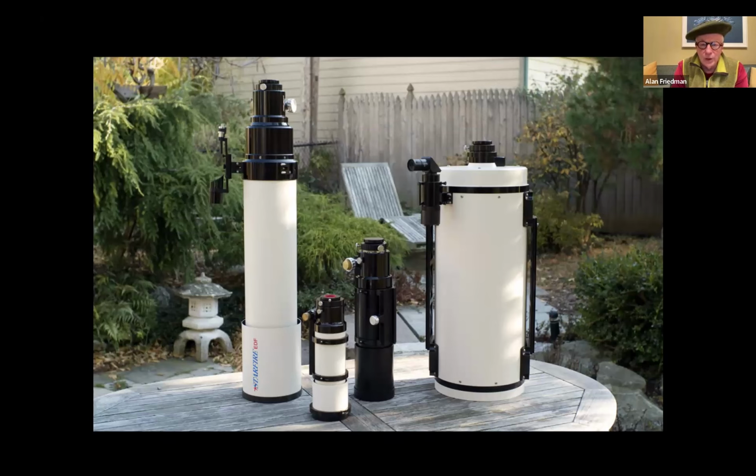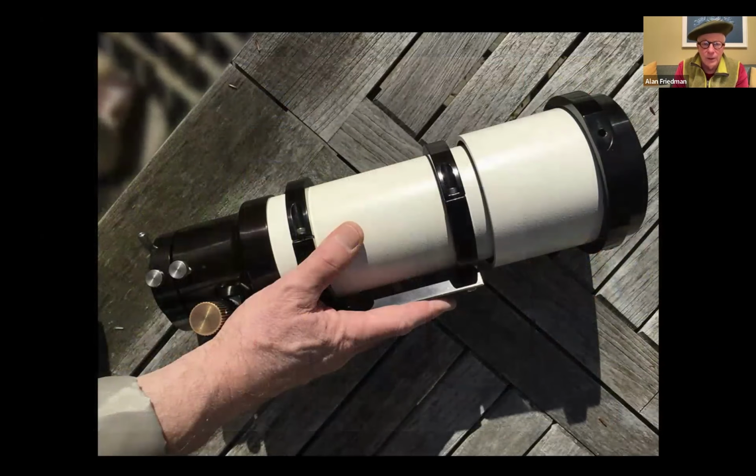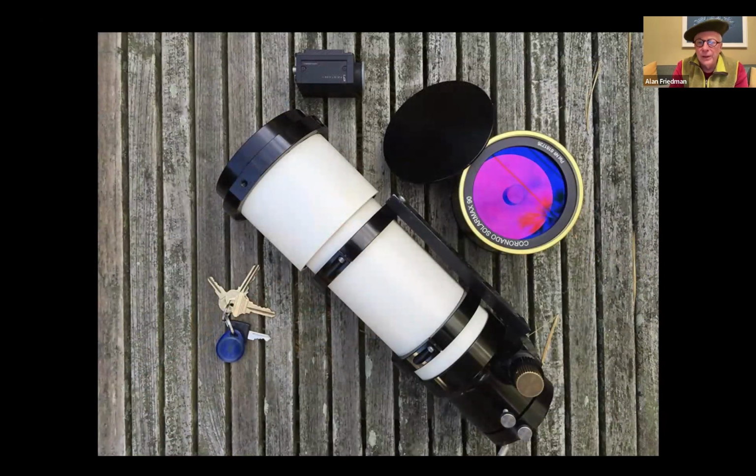And I'm very fortunate to have the tiniest scope they ever made, which is the F5 Stowaway. It's a fluorite triplet. It's only 14 inches long, and it's a 92 millimeter aperture, and it weighs 6 pounds. And that is my solar imaging telescope most often. Here it is with my hand showing you the size of it. It's incredibly portable.